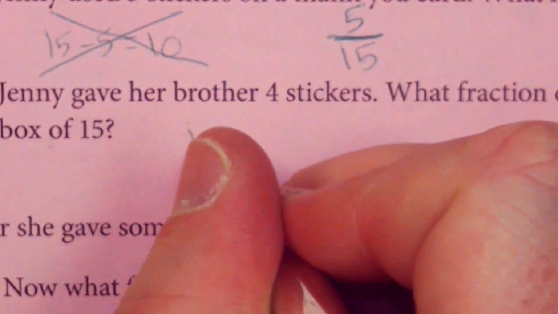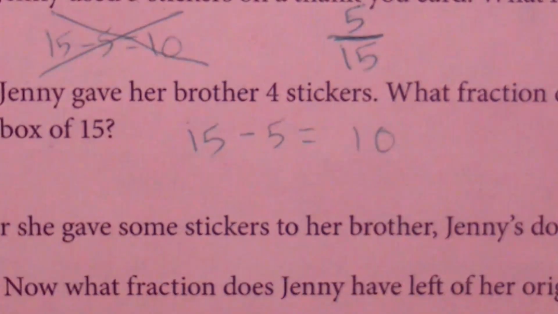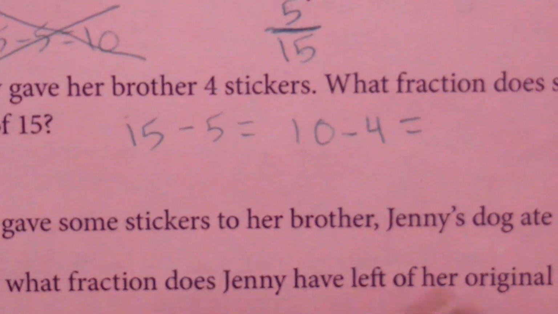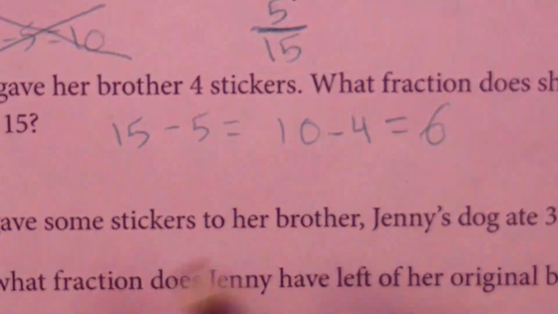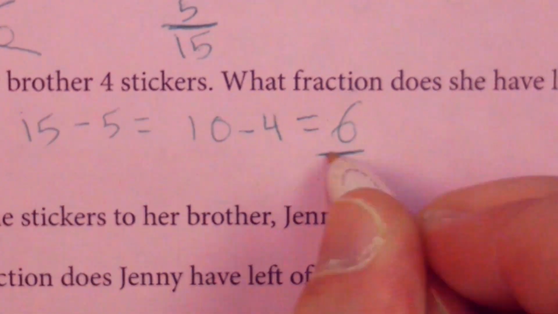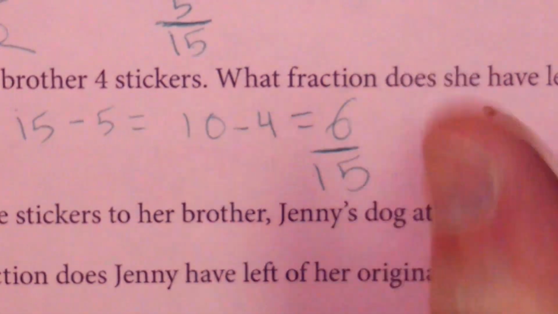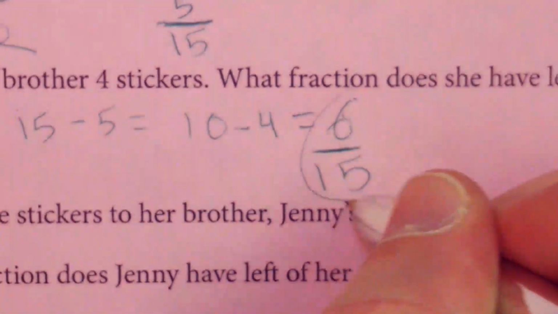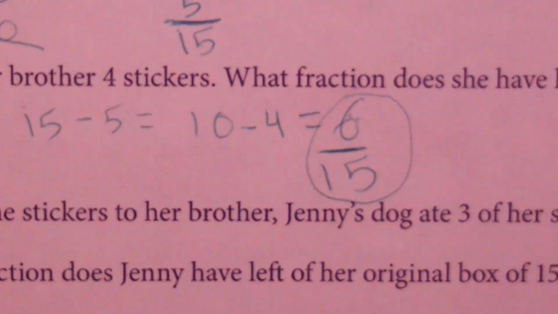Well, she started with 15. Okay? She already used 5, so she has 10. Then she gave her brother 4 of them. How many does she have left? 6. But it says, what fraction of the box does she have left? So 6 is not your answer, but it will help you get the answer. Because once again, we're going to do a fraction. 6 out of 15. So the fraction that she has left is 6/15. Okay?